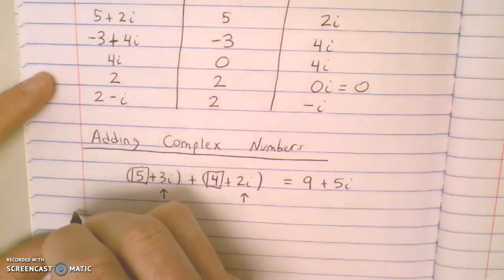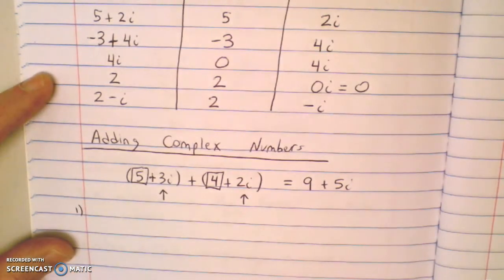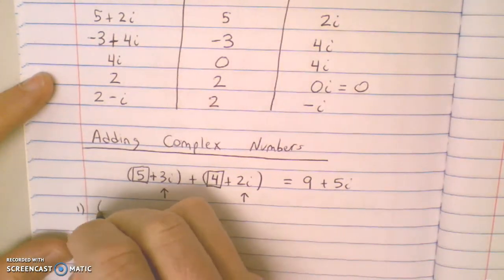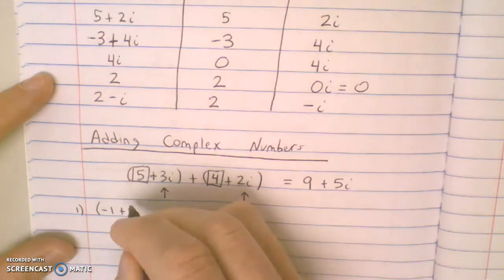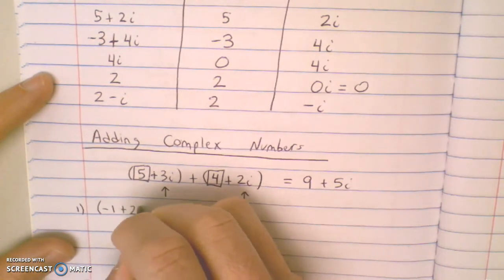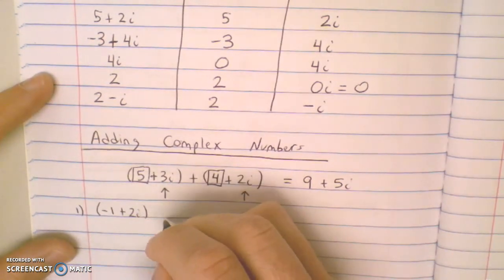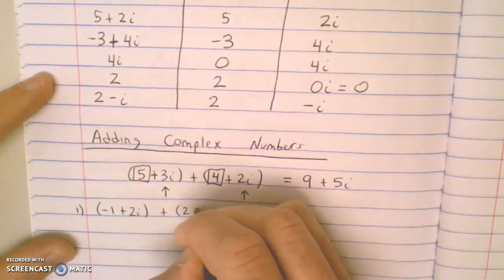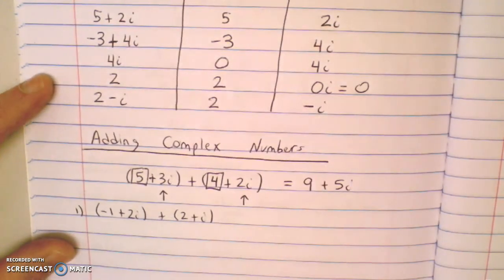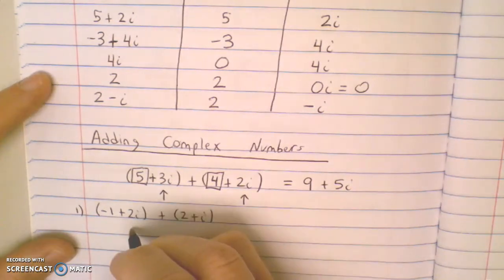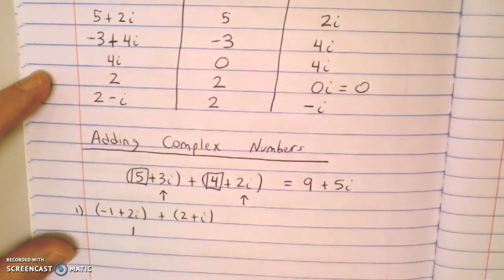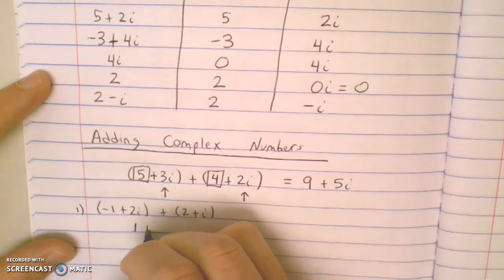So as another example, let's say I gave you -1 plus 2i plus 2 plus i. I want to add the real parts of the complex number, so -1 plus 2. That gives me just 1. And then 2i plus 1i is 3i.